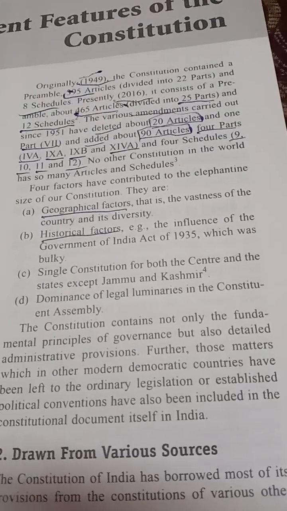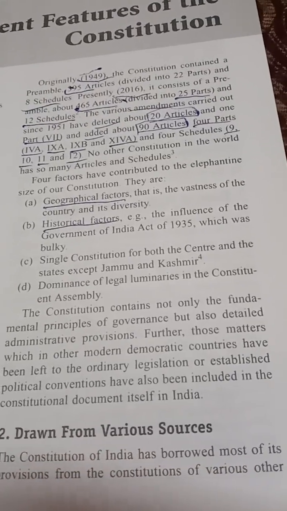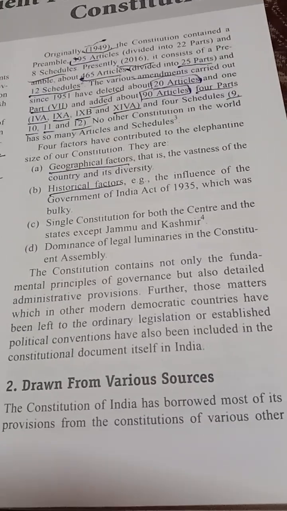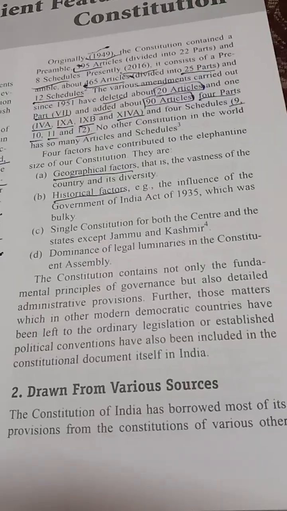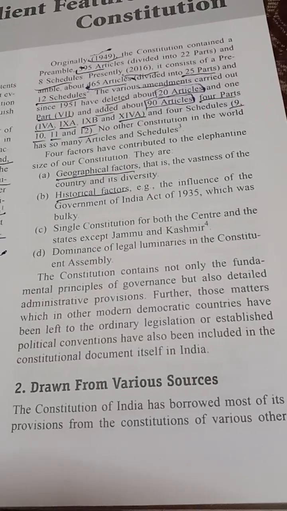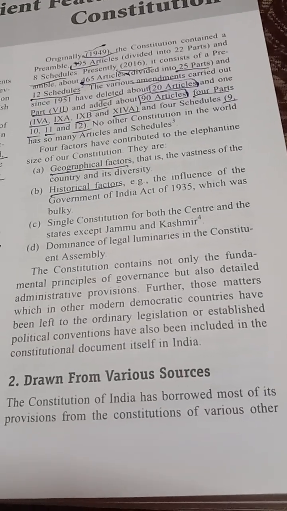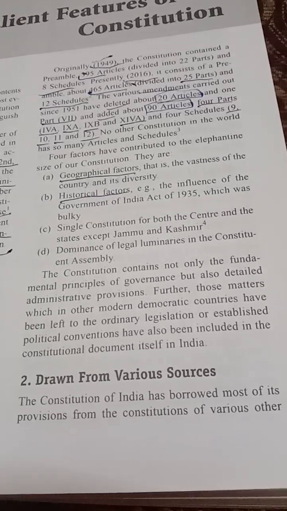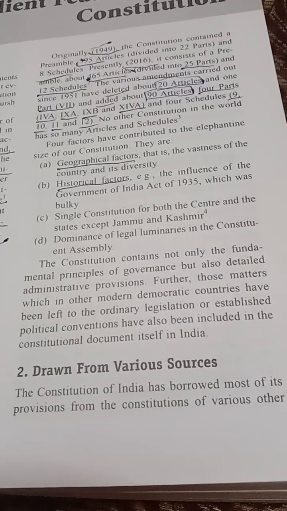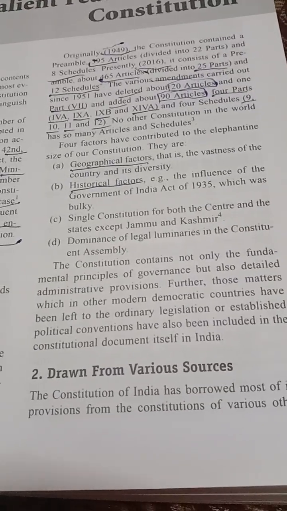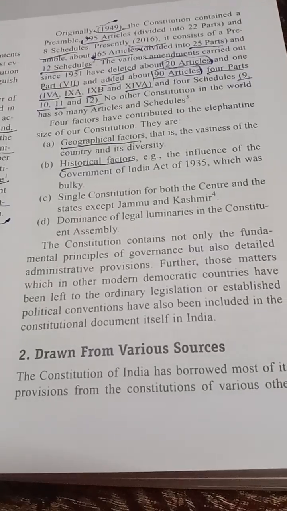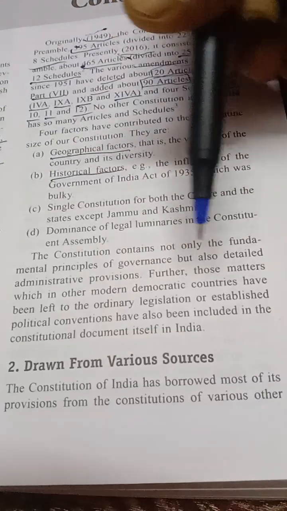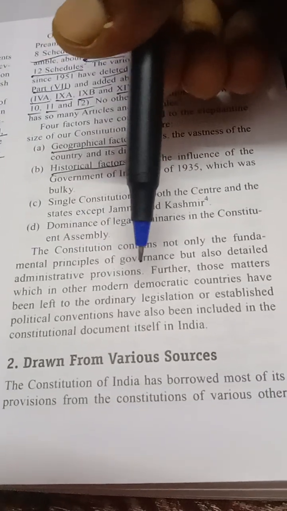Dominance of legal luminaries in the Constituent Assembly. The Constitution contains not only the fundamental principles of governance but also detailed administrative provisions. Further, those matters which in other modern democratic countries have been left to ordinary legislation or established political conventions have also been included in the constitutional document itself in India.